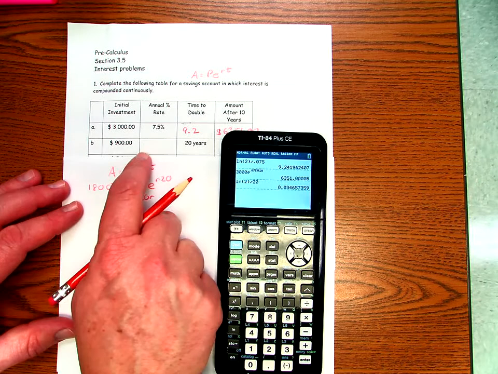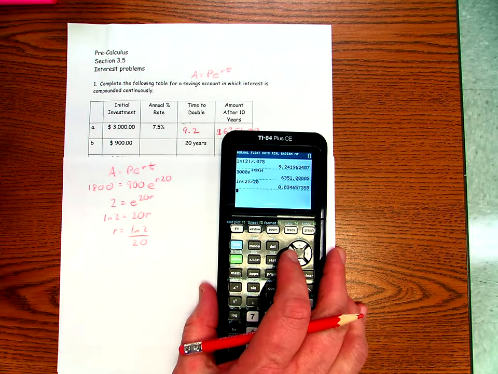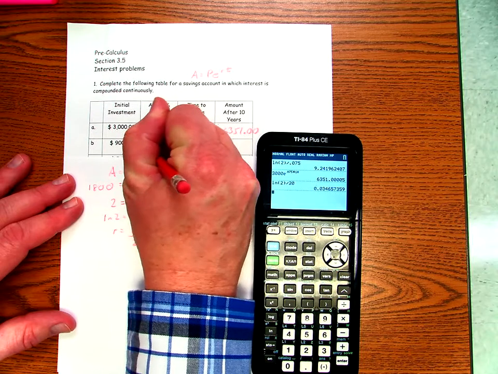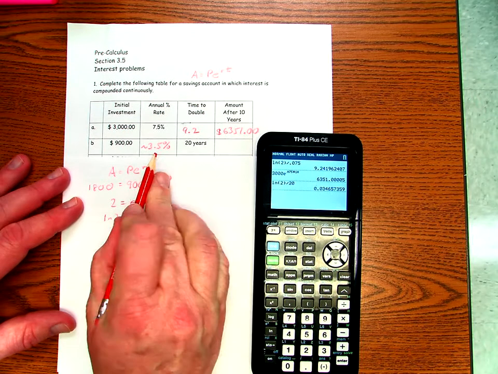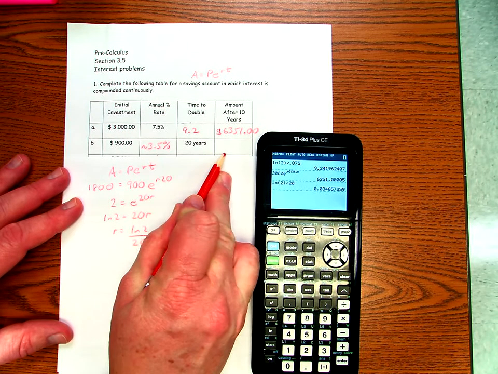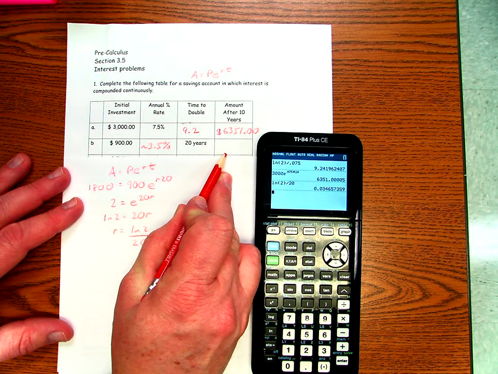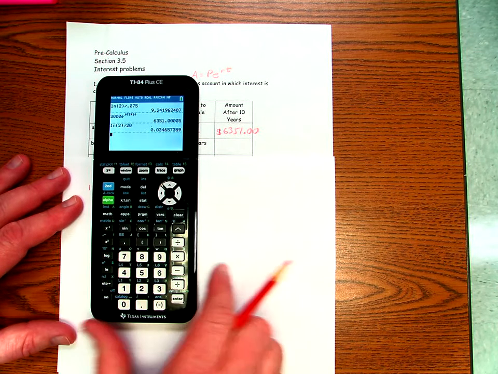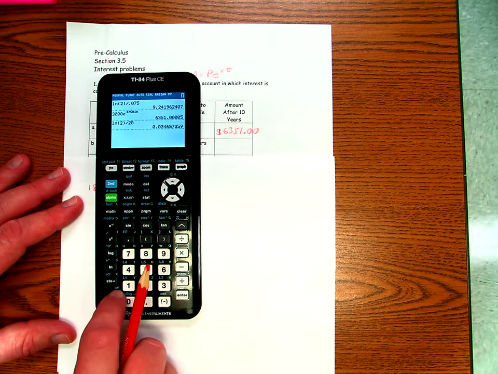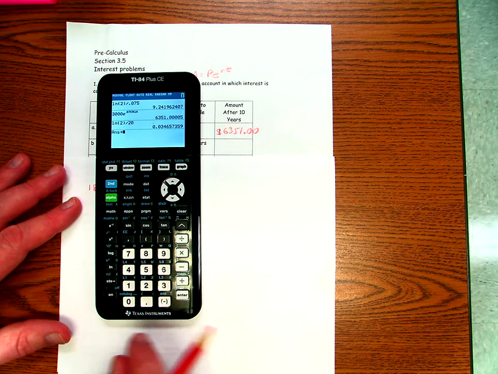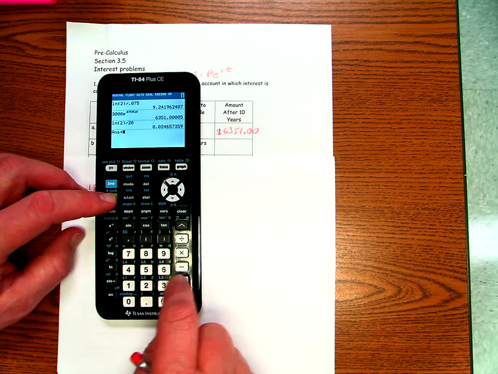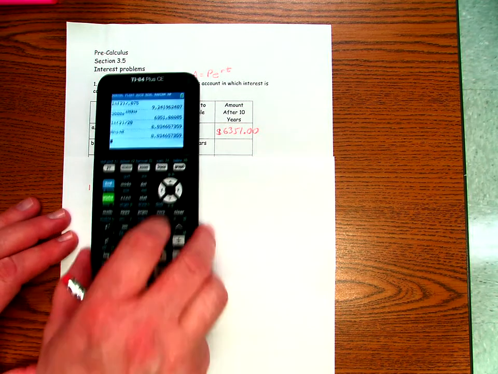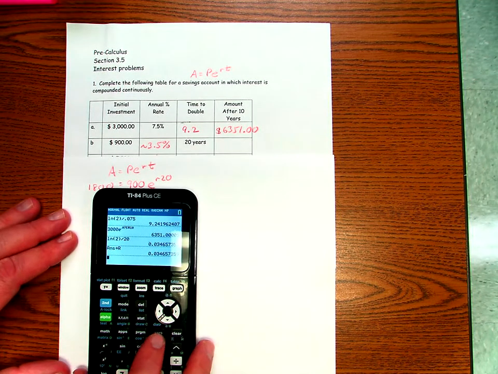All right, now for the purposes of filling in a box here, we're looking at about 3.5%. But we need to use this number in order to get that value. So we are going to avoid intermediate rounding errors by storing that value. What we're going to do is hit the store button, which is the STO above the ON, and I'm going to put alpha R as the variable I'm storing it for. And then I'm going to use that to answer the last part here.